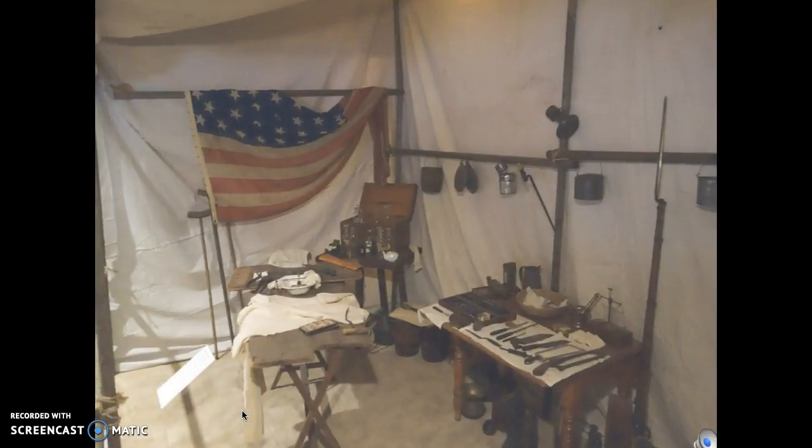Here's what the inside of a medical tent might look like nearby a battlefield. Okay, if this is situated in a battlefield zone, you can probably assume that there's not going to be a whole lot of ways to sanitize things and keep things clean. But they also didn't know the importance of that quite yet during this time period.